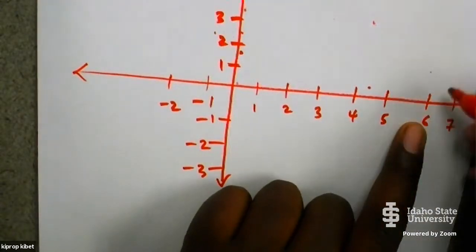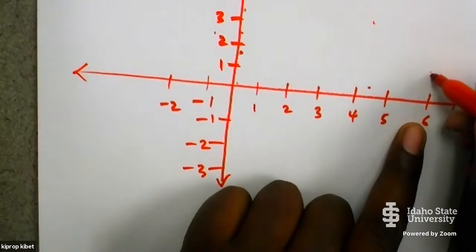So 6, then what? 1, which is what? So this is 6.